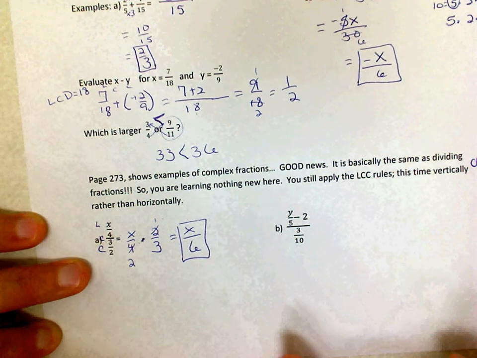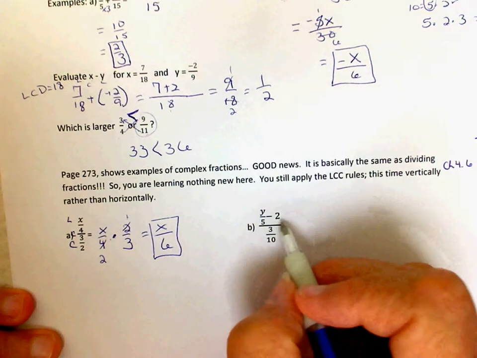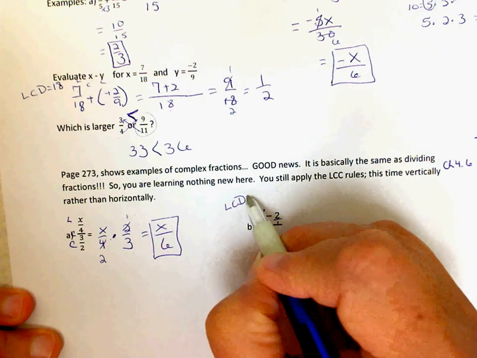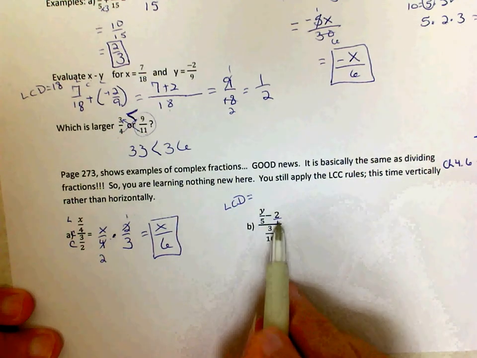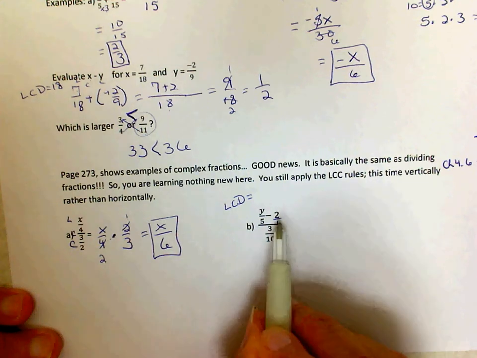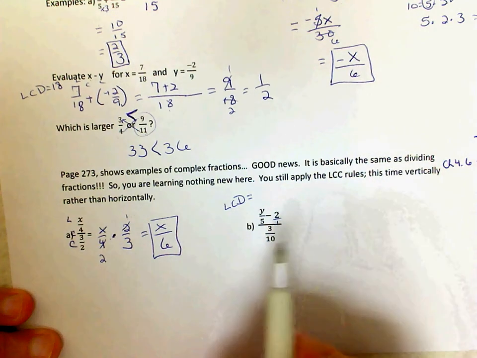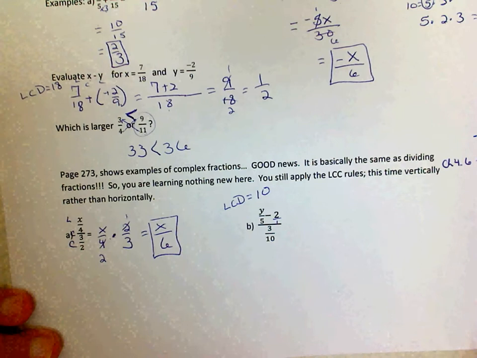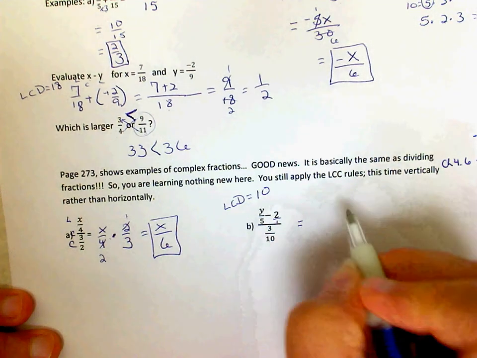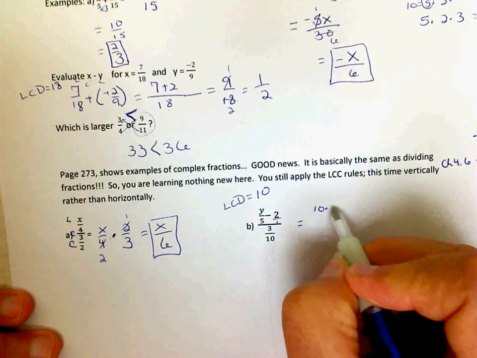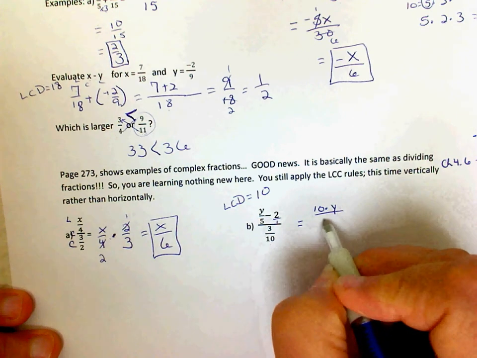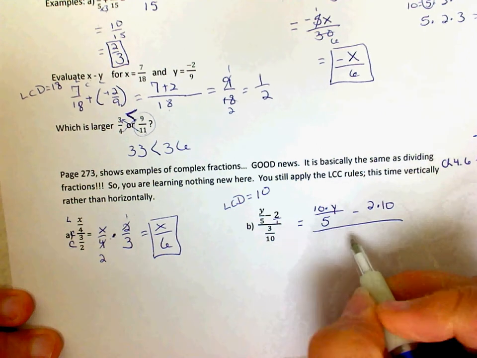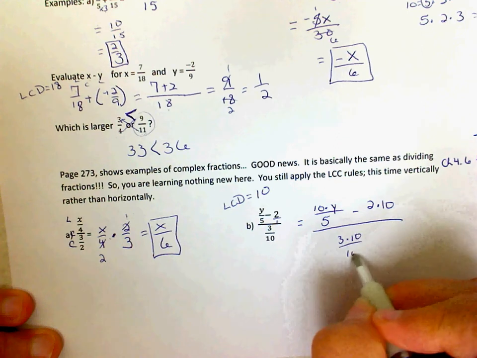Now, this ugly mess, there's an even bigger shortcut. And I didn't learn this until Cal 1. Find your LCD of all three denominators. And remember, a whole number is a fraction over 1. So the LCD of 5, 1, and 10 happens to be 10. Now, what I'm going to do is multiply all three numerators by the LCD. Minus 2 times 10, every bit over 3 times 10 over 10. And again, this is over 1.